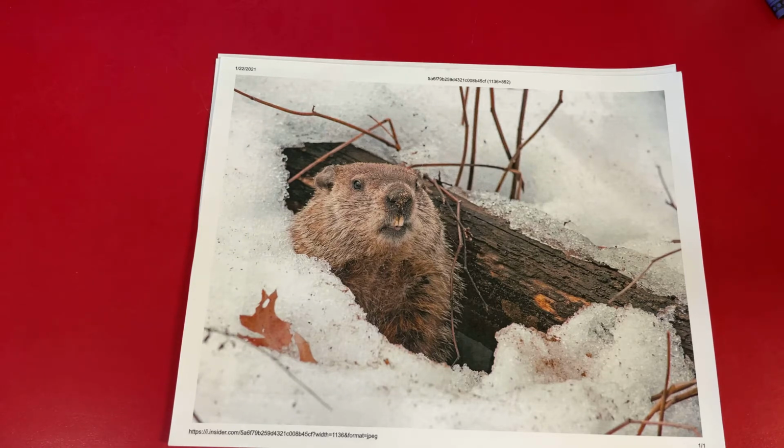Suddenly, he noticed something white on the ground. He shivered again. What did Mr. Groundhog look at? So what do you think Mr. Groundhog looked at? I bet you can get a clue from our picture today.